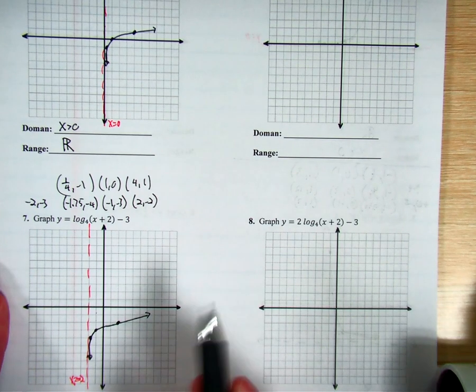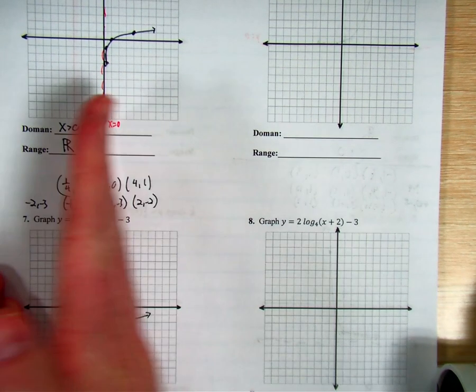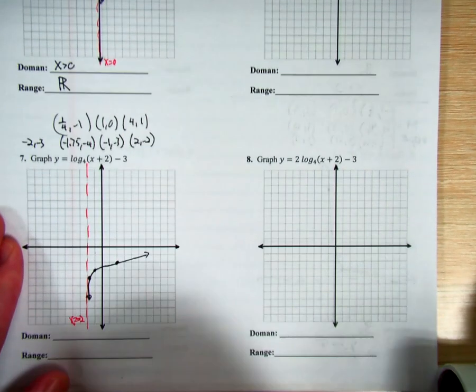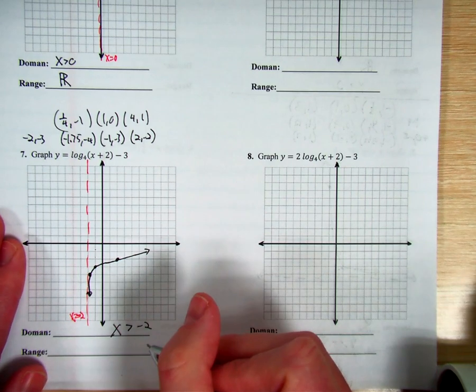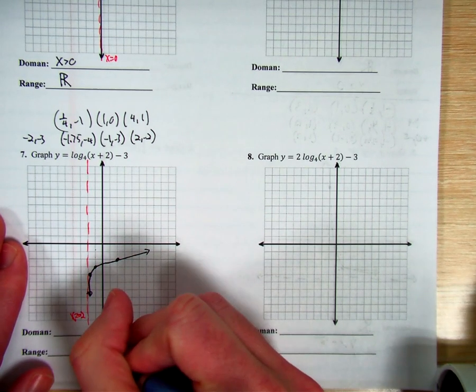Domain is the special one. Everything's on the right-hand side of our asymptote line. So our x's are greater than negative 2. And for logs, our range is going to be all real numbers.